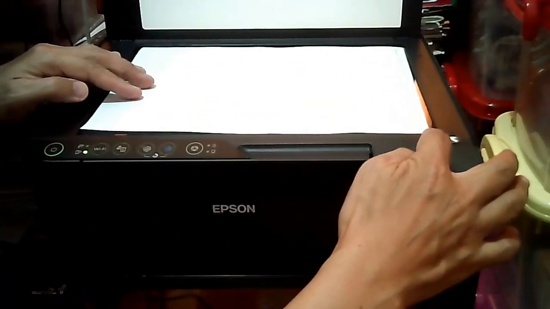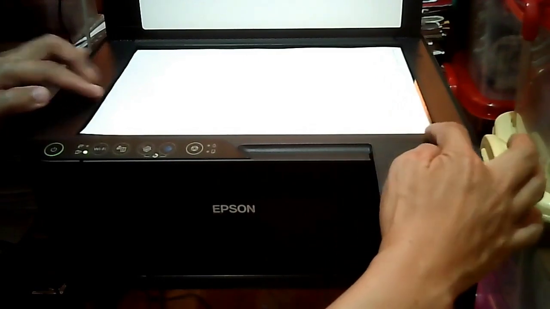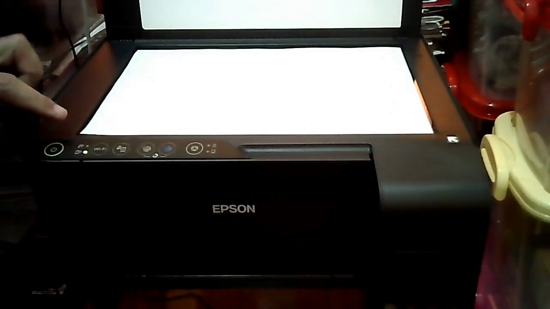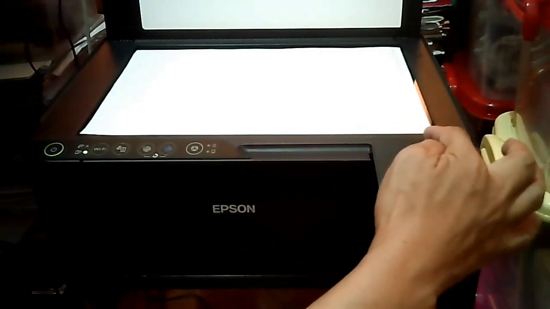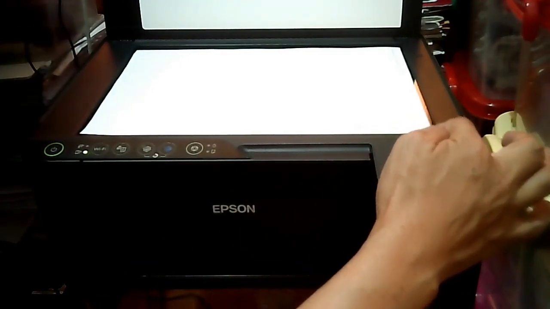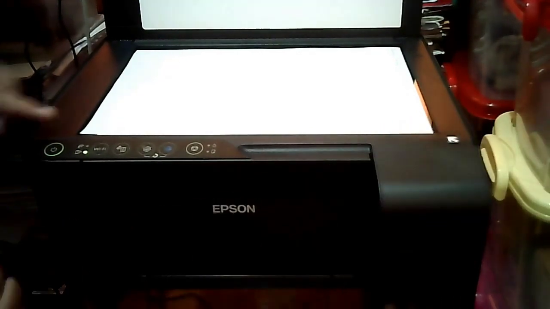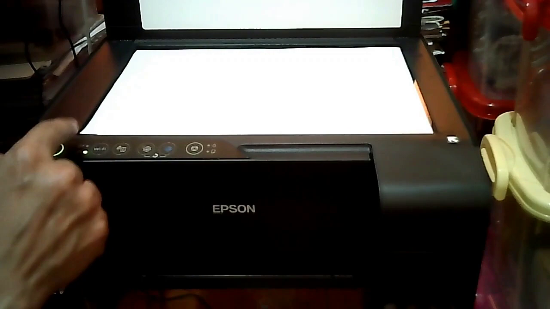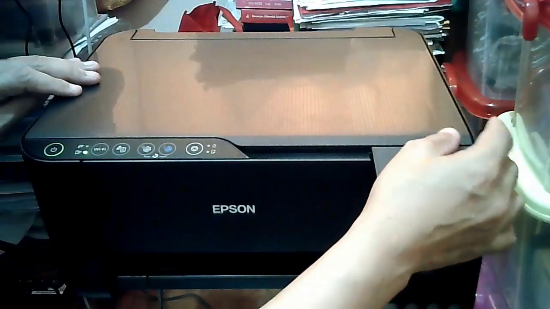There is an alignment indicator at the top that we need to align, and also at the bottom there is an alignment. Make sure that the top is aligned as indicated here, and the bottom is aligned as indicated here. And then we properly close the lid.